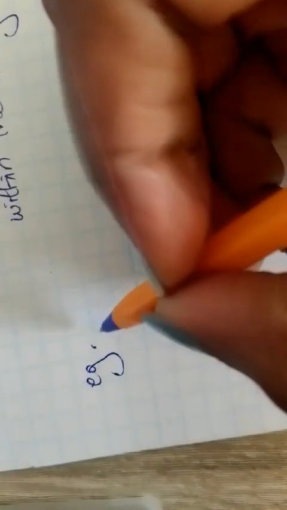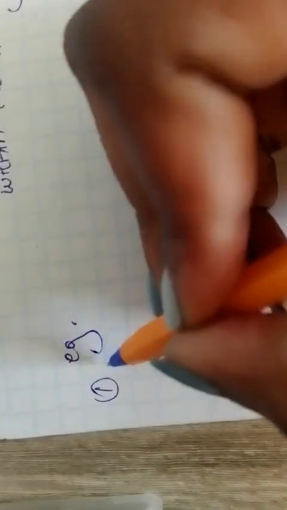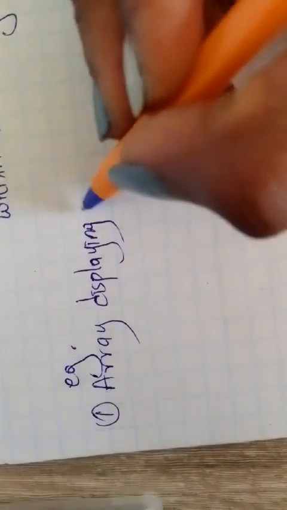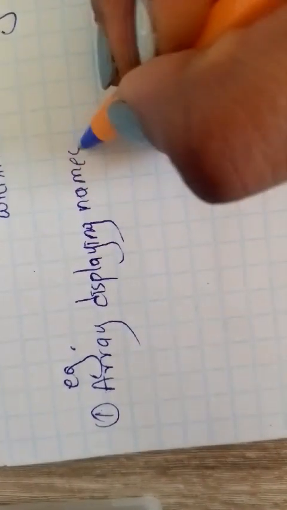So the first example will show us an array displaying names of 5 people, for example.